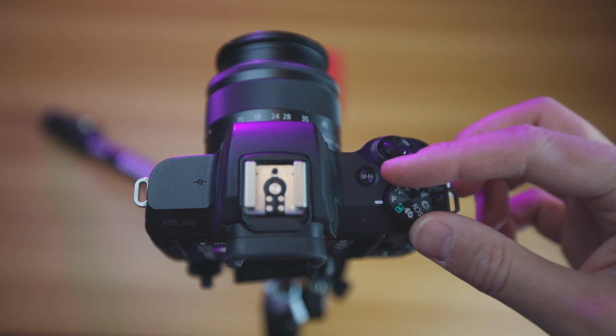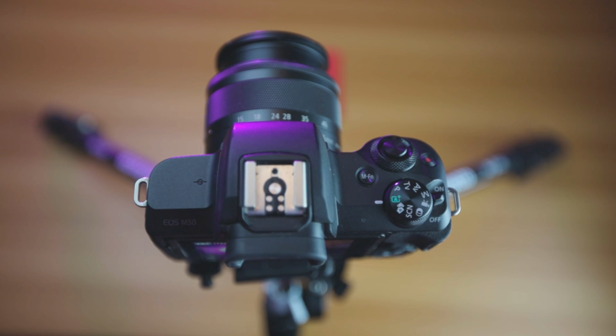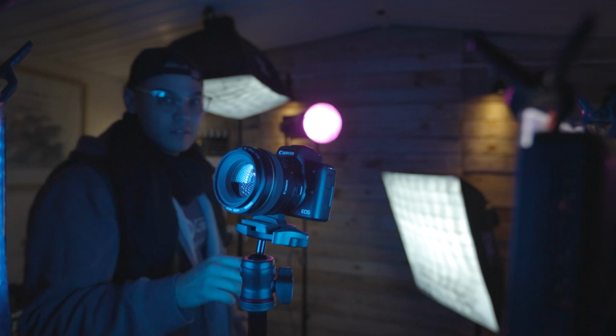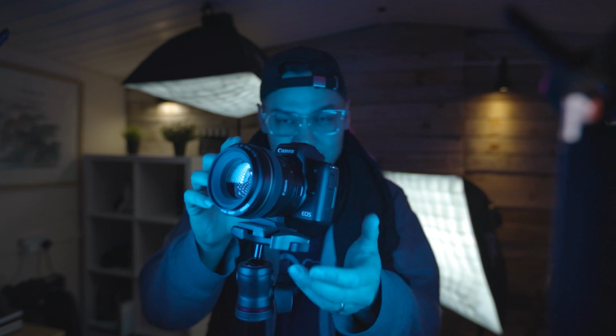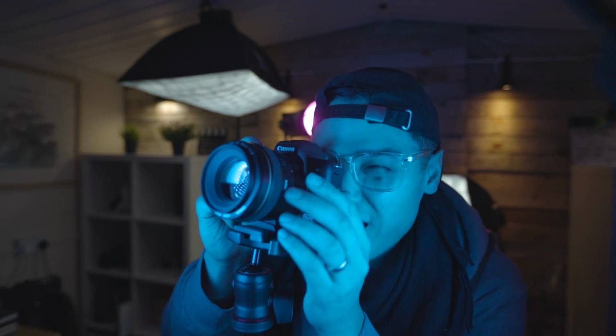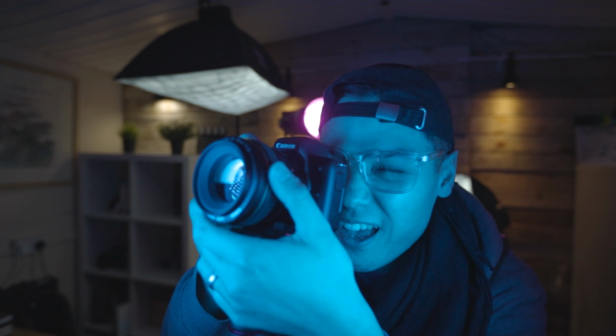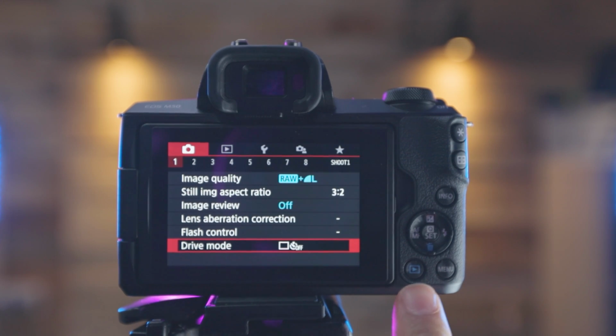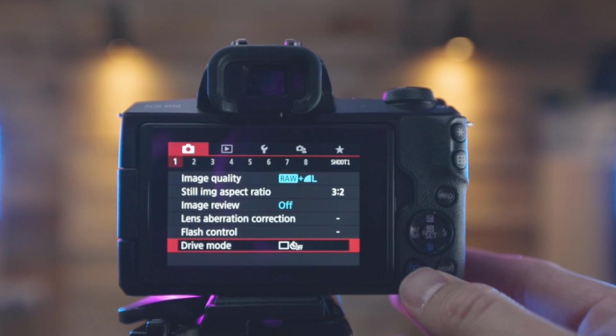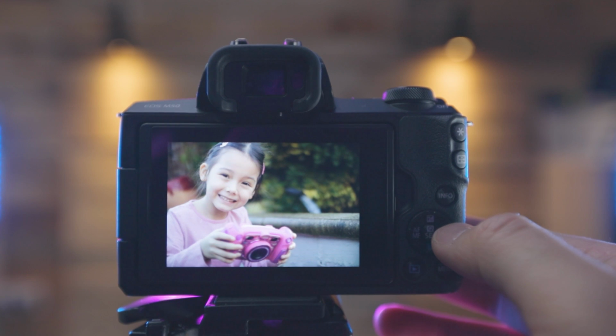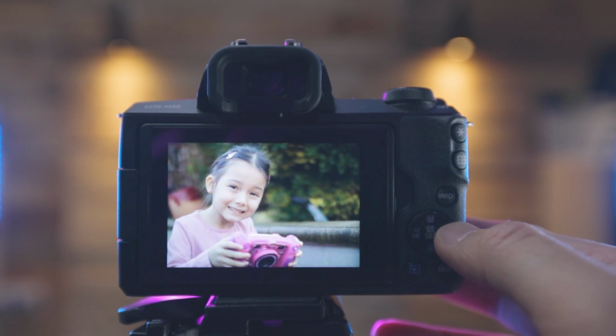So first up, the simplest way to get started taking photos on the Canon M50 is to set the dial on the top of the camera to auto mode and then simply start snapping away, and the camera will make all the decisions for your settings. All you have to do is look through the viewfinder or on the LCD screen and hit the shutter. Once you've taken a picture, you can press the blue play button here and run through those images via the LCD screen. So that's the easiest way to get started.